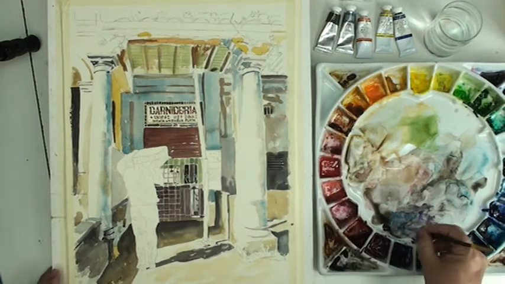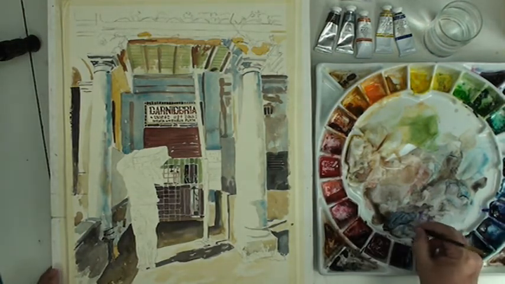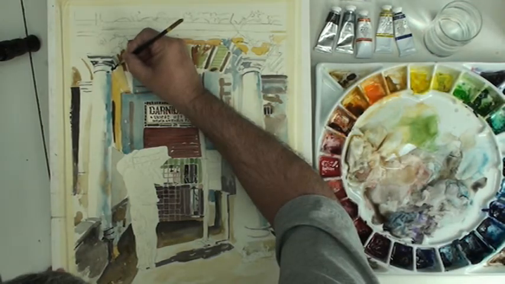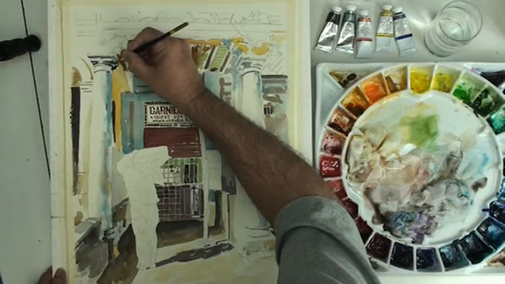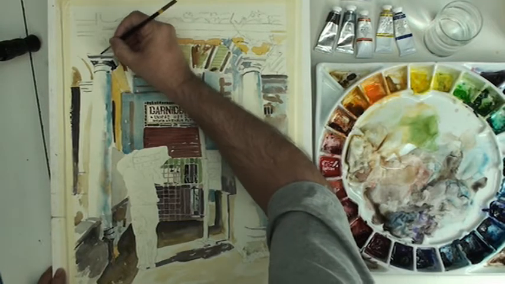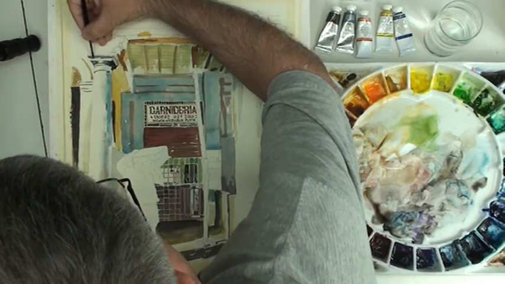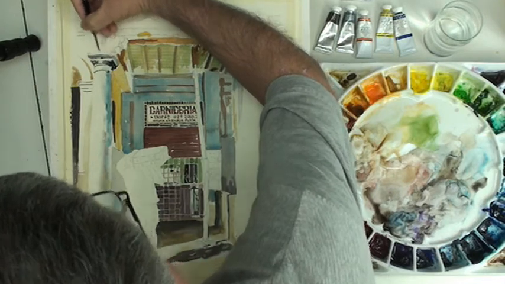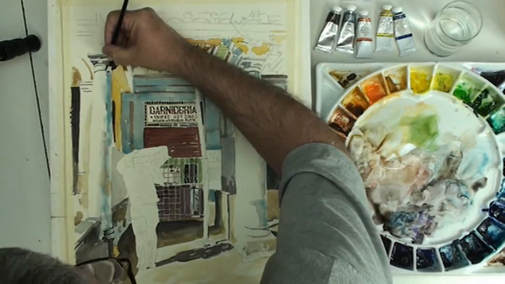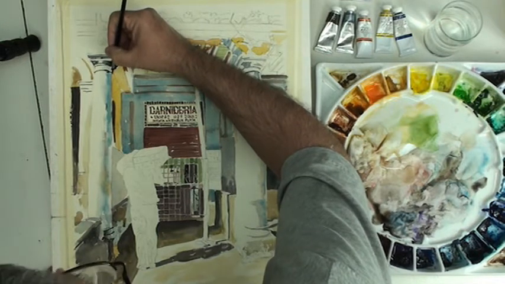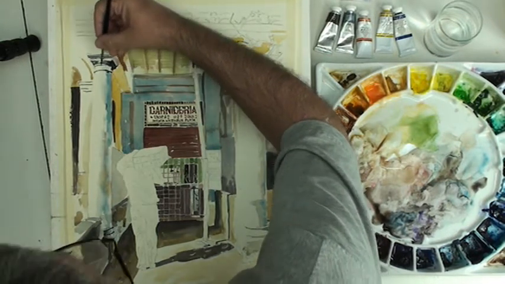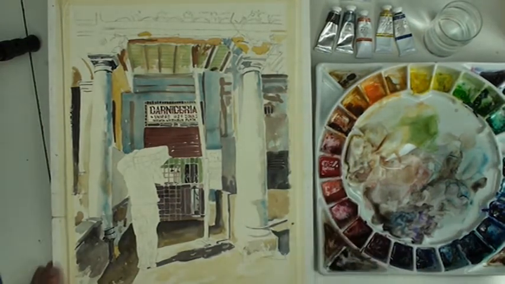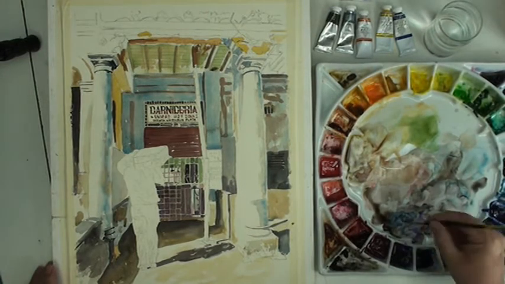Some medium and very dark values here. Now I'm back on the left side here.